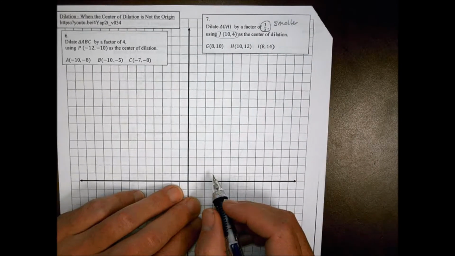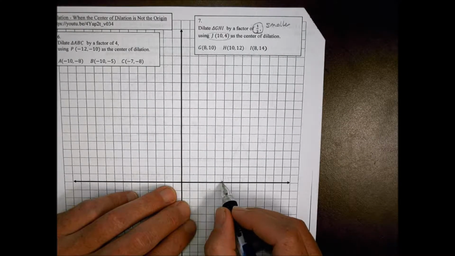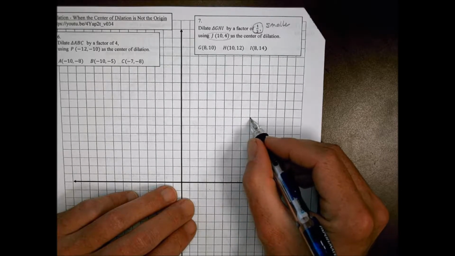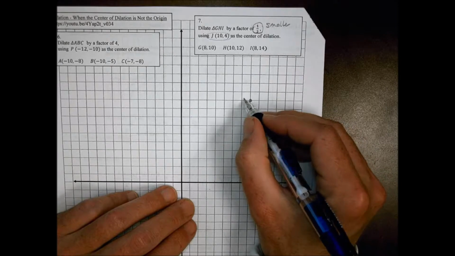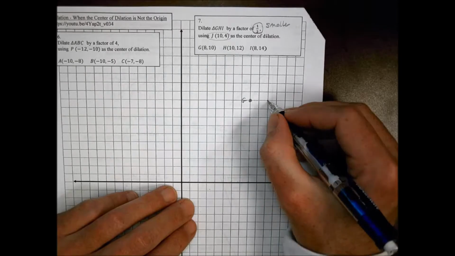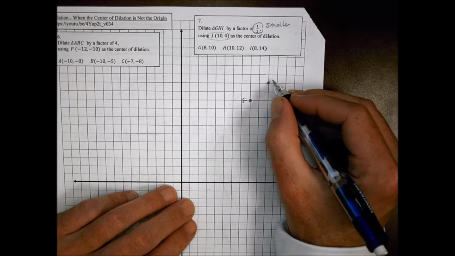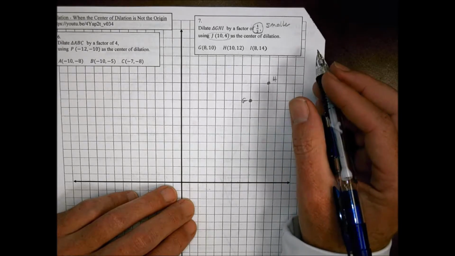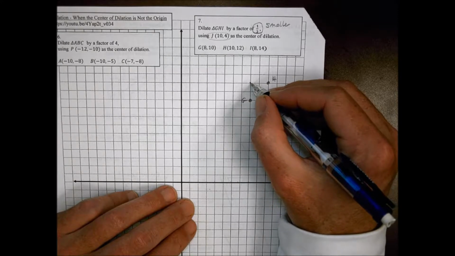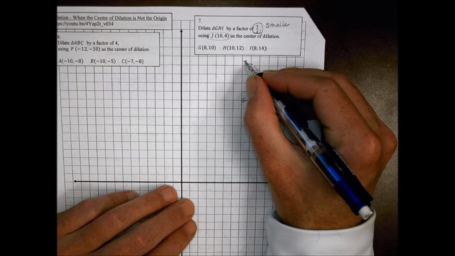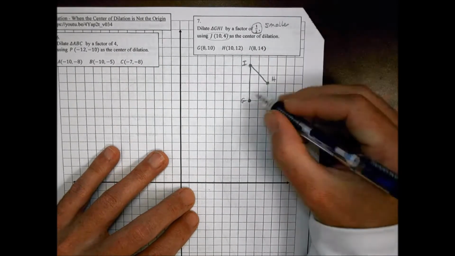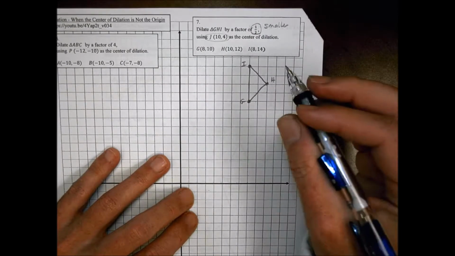Let's plot the points. First we have G at (8, 10). So 1, 2, 3, 4, 5, 6, 7, 8. And going up 10, 1, 2, 3, 4, 5, 6, 7, 8, 9, 10. So here's where G is located. H is going to be at (10, 12), so this is 8, 9, 10, and then 1, 2 more up. So here's H, located here. And then I is going to be at (8, 14). So 12, 13, 14, and here's where I would be located, right there. So this is our initial shape, like that. Okay, that's our first triangle. That's G, I, and H.